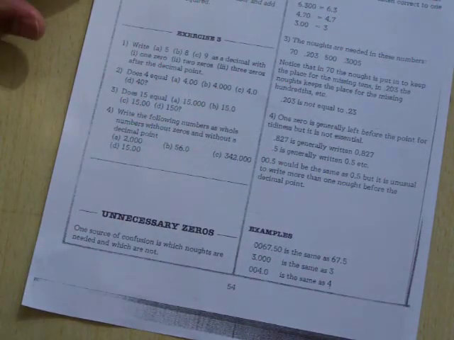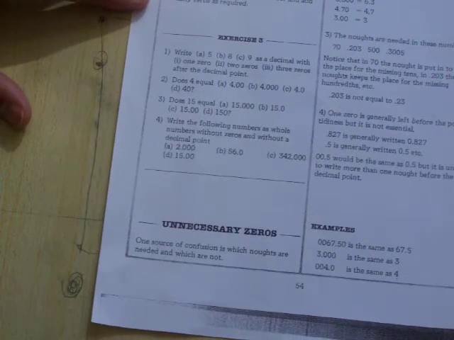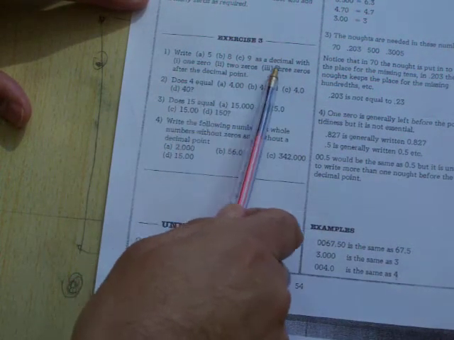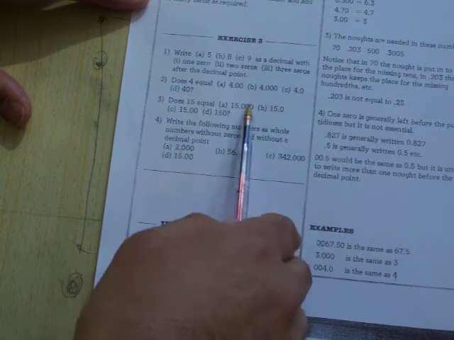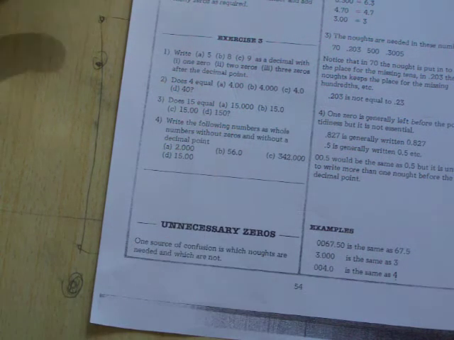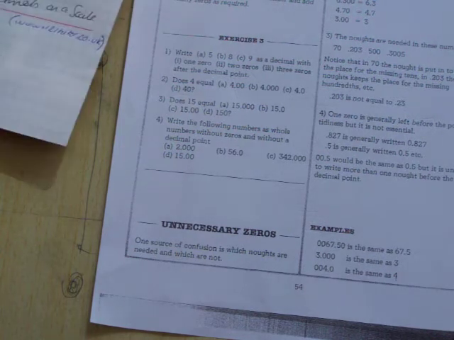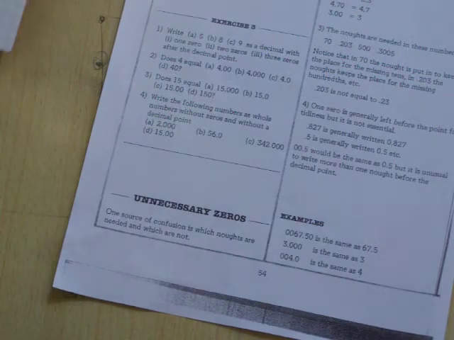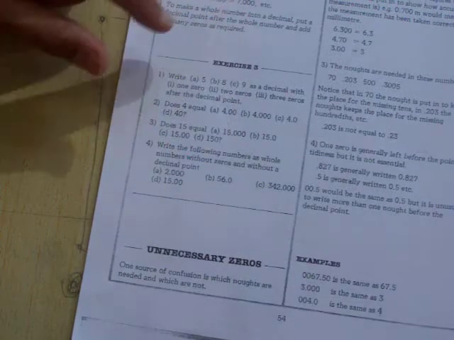Okay, the next exercise is writing numbers with extra decimal points on them and what they are equal to. So that's exercise number 3. We're going to be looking at that now.